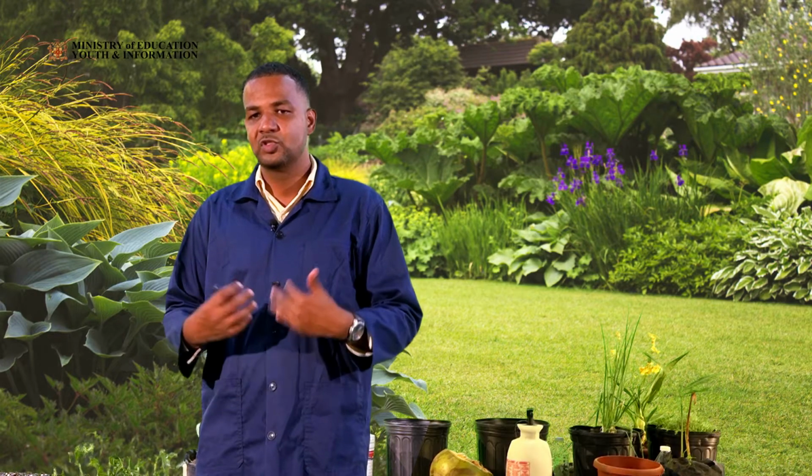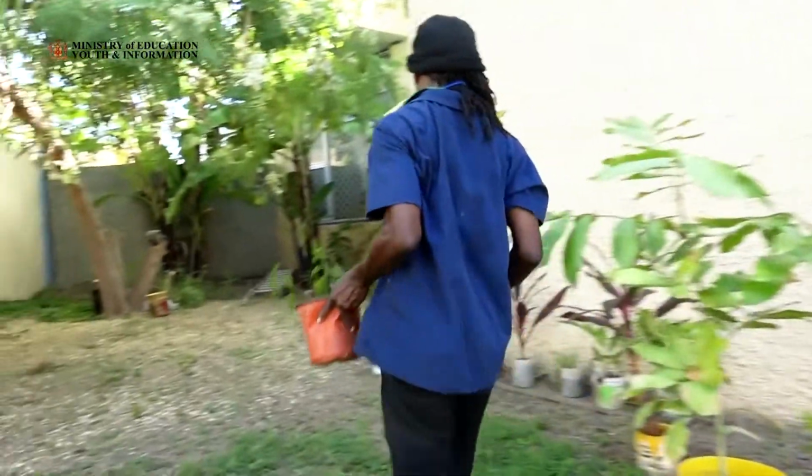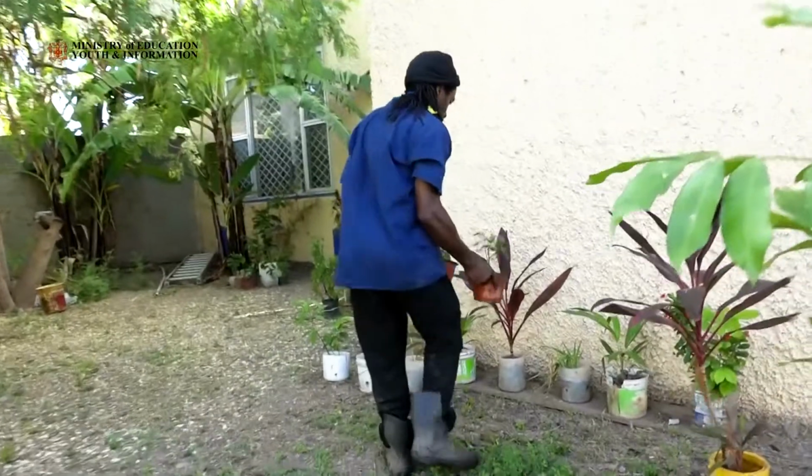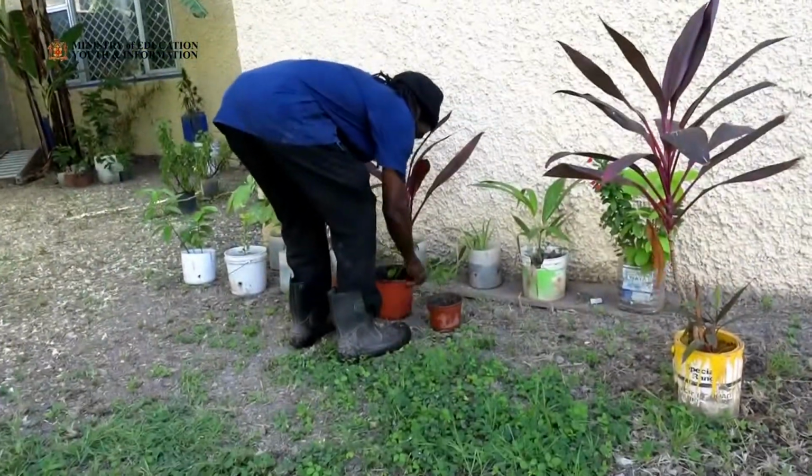Let's go right into planting using seedlings. This activity is normally done late afternoon into the evening or very early in the morning. My preference is really late in the afternoon or evening. This will give the plant enough time to absorb moisture and give it enough time to become acclimatized to the environment before we have it in the direct sun.